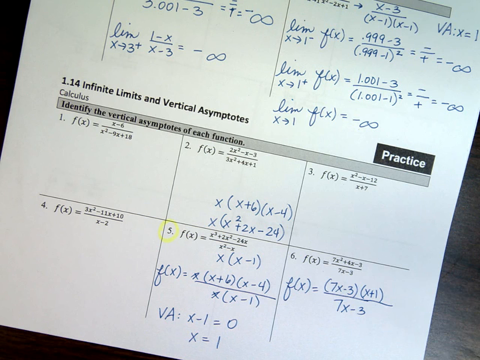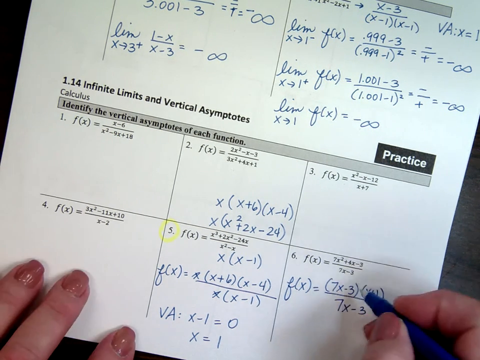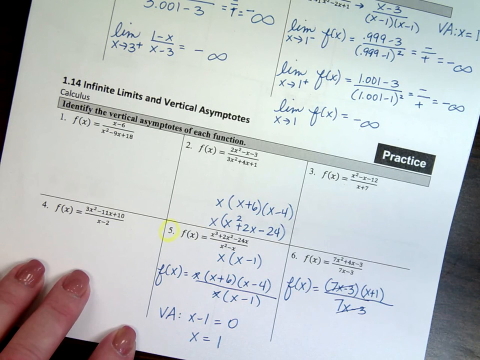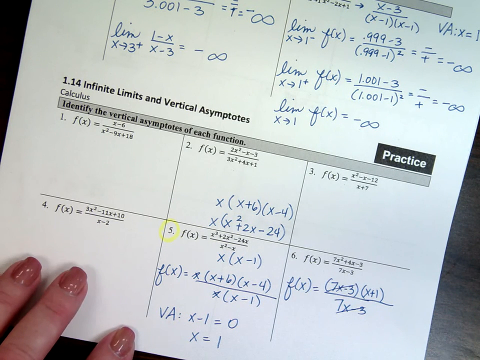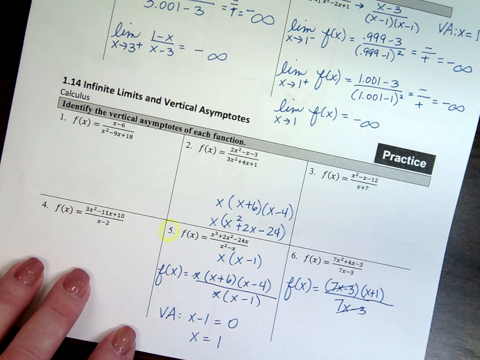Okay, so you got a 7x minus 3 and an x plus 1 on the top, and a 7x minus 3 on the bottom. So your 7x minus 3's cancel, they become a hole. And the question's asking what's the VA. There is none. Is there a denominator left? There's not. So you don't care what the numerator is. So this one has no VA.